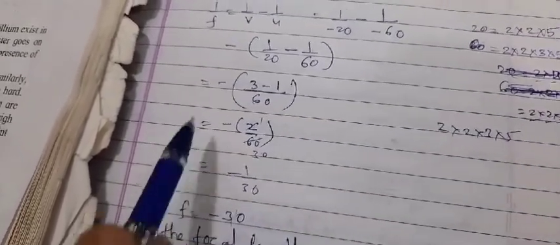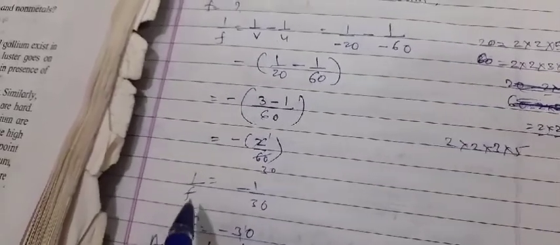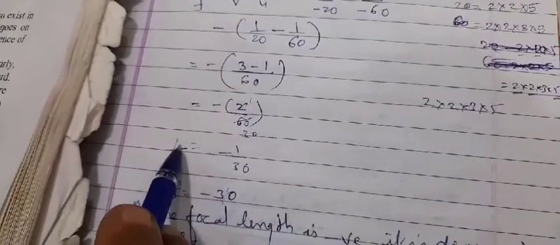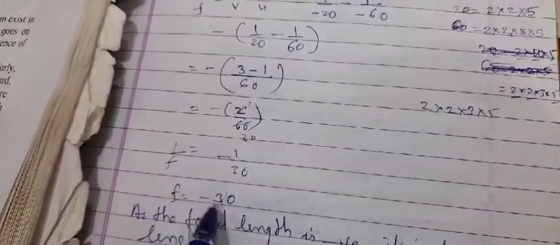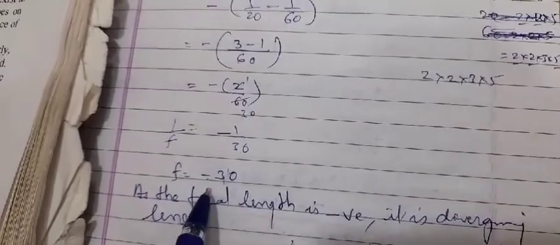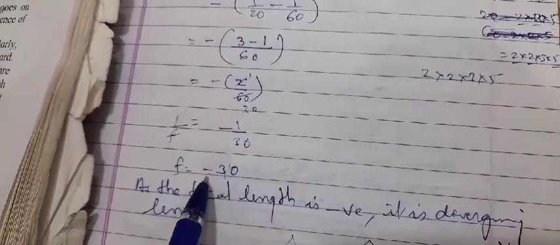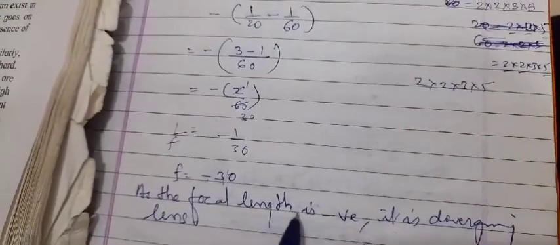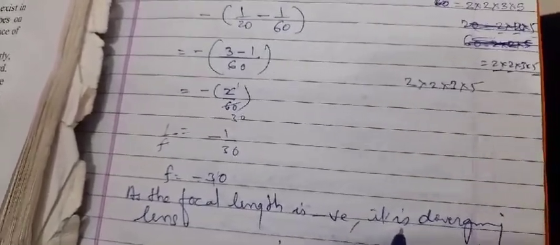Now as we know, this is the value of 1 upon f. If we bring f to the numerator, this will also come in the numerator. So f is equal to minus 30. The focal length is minus 30. As we know, the focal length is negative in the case of a concave lens. So as the focal length is negative, it is a diverging lens.